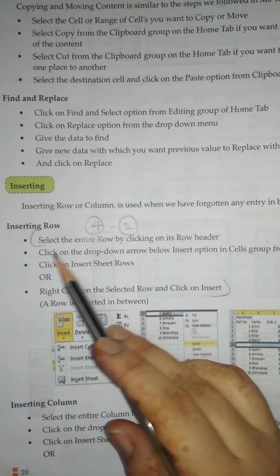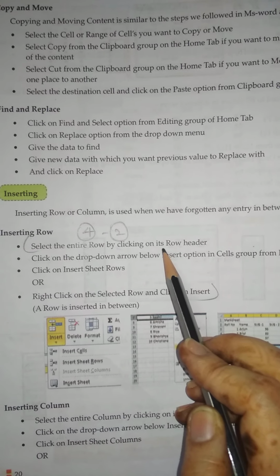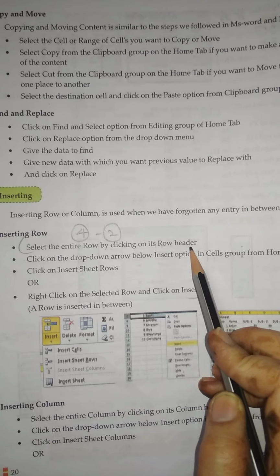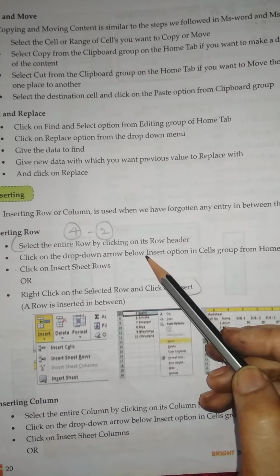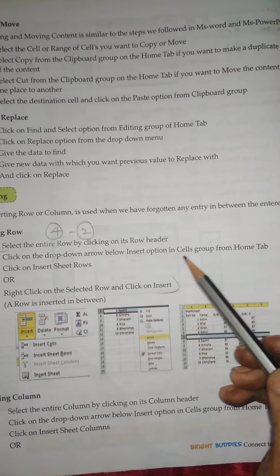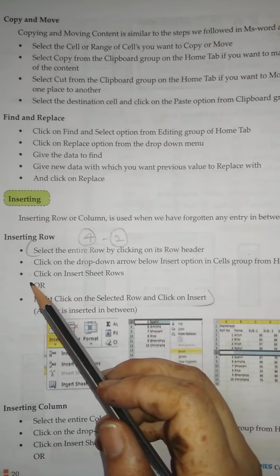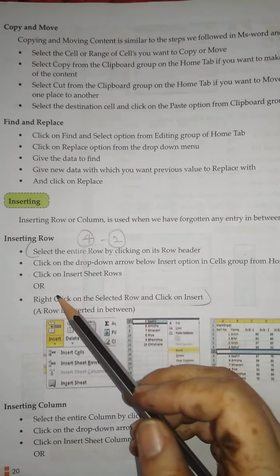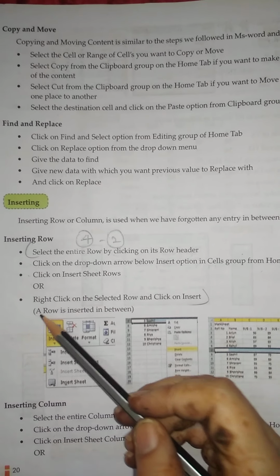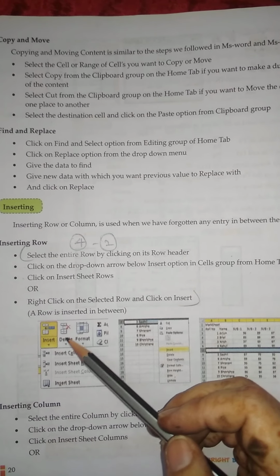Answer. Point number 1. Select the entire row by clicking on its row header. Point number 2. Click on the drop down arrow below insert option in cells group from home tab. Point number 3. Click on insert sheet rows. Or point number 4. Right click on the selected row and click on insert.